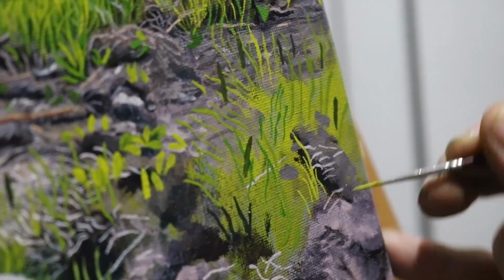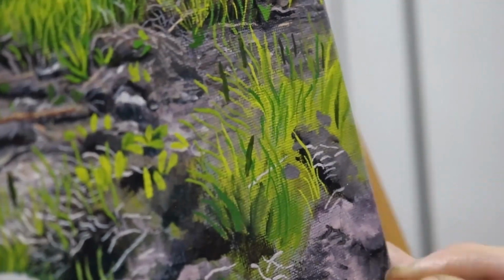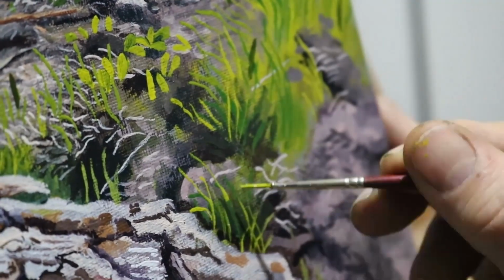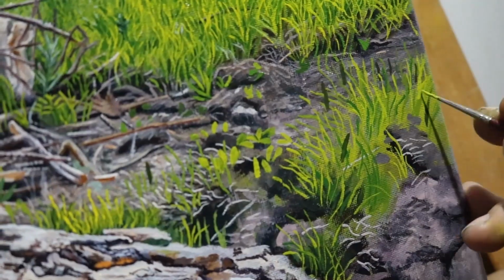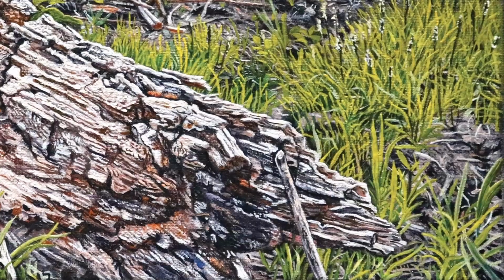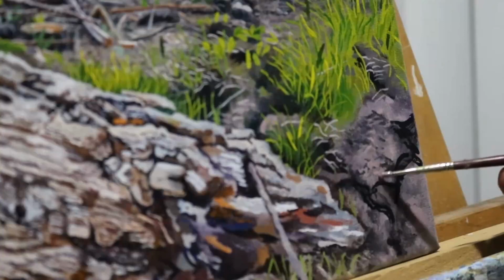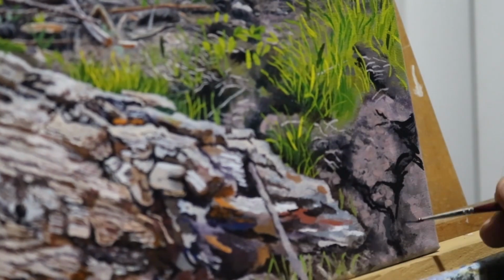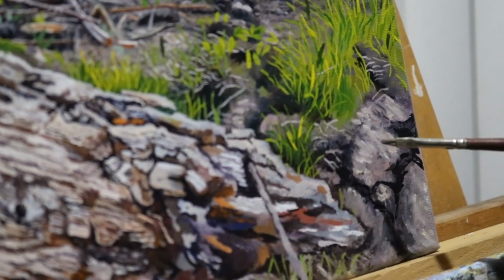A lot of the grass is definitely random, but I picked and chose certain ones that stood out in the photo, tried to capture them in the painting. Again, like the grass in the background, this was a constant buildup of layer after layer until I felt it was looking right, even more so than the background.